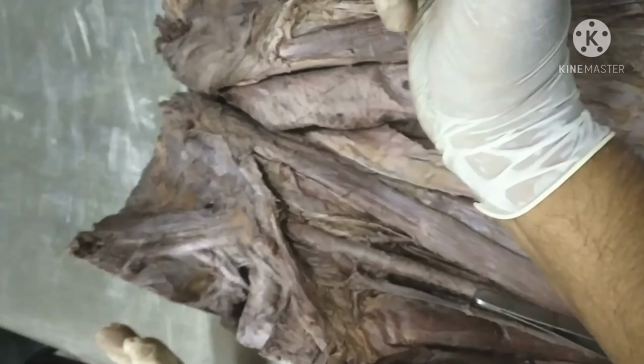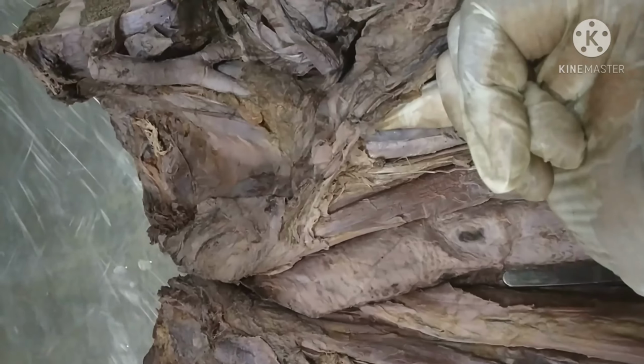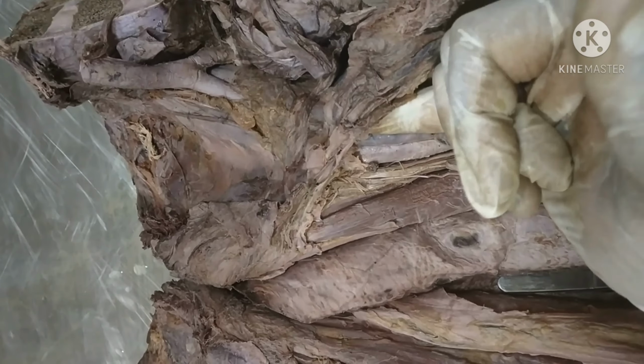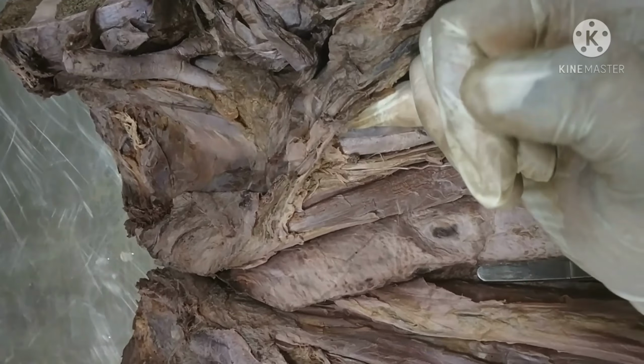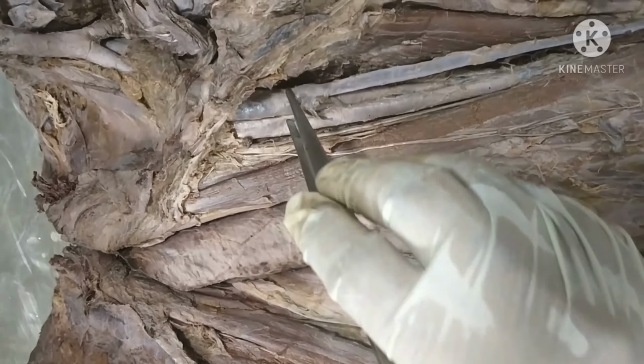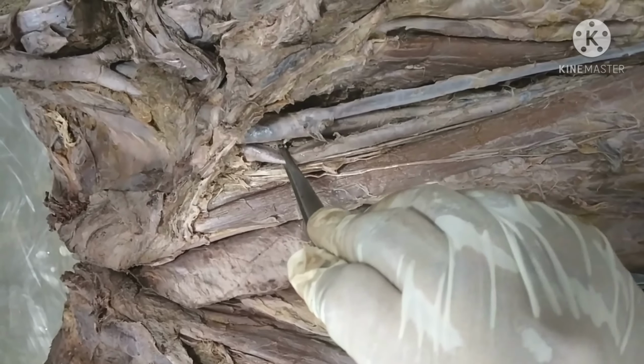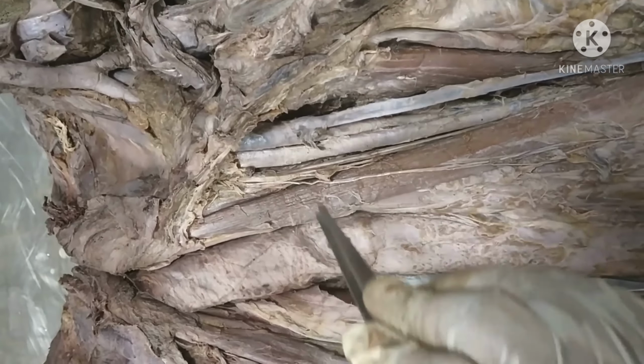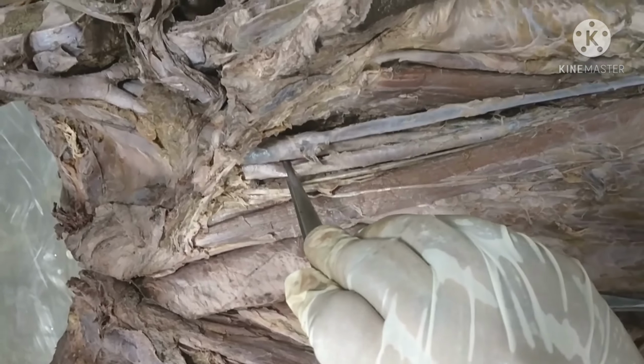So into that only I am putting my finger. So this is called the femoral canal. The medial compartment of the femoral sheath is the femoral canal. Next, the intermediate compartment is the femoral vein. Your lateral compartment is the femoral artery along with the femoral branch of the genitofemoral nerve.